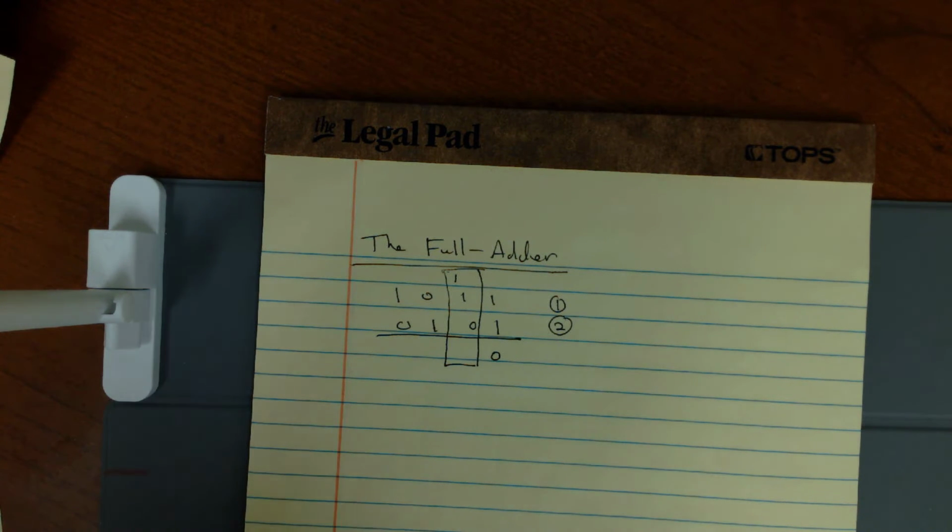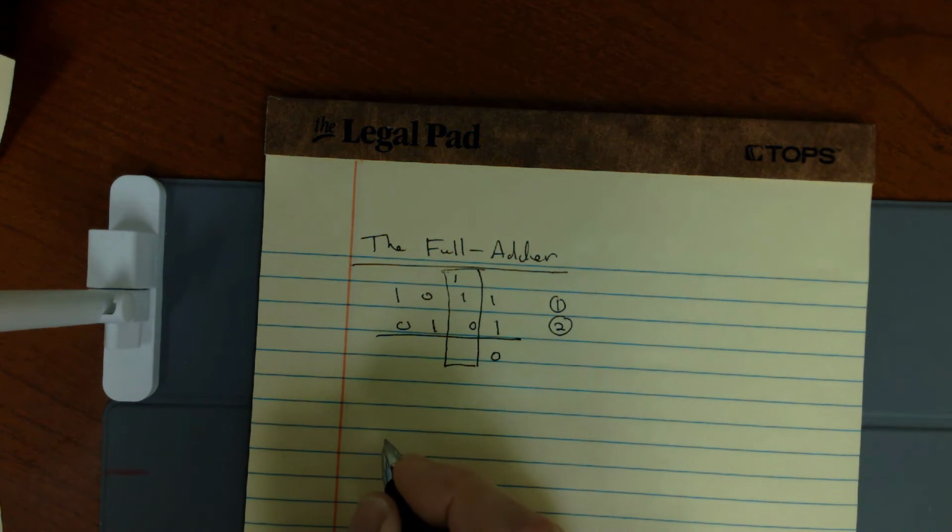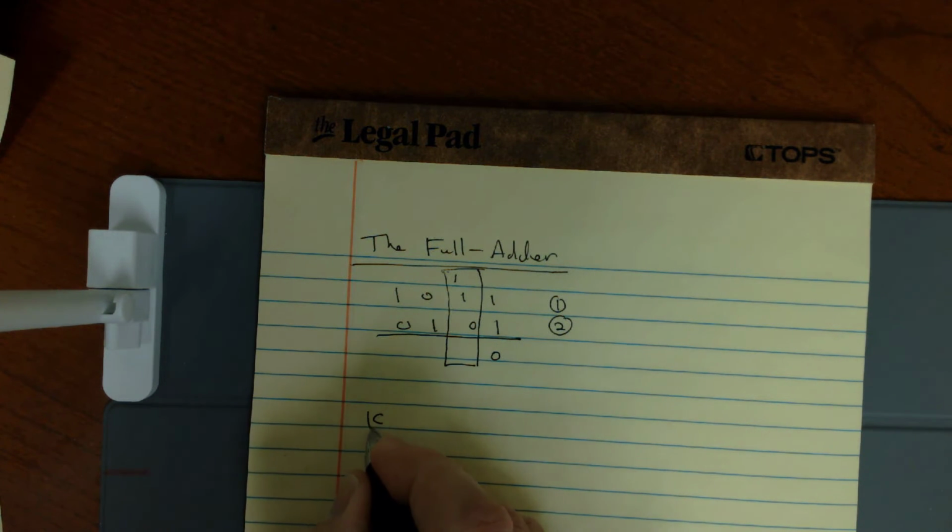The difference between a half adder and a full adder is a full adder has 3 inputs. It inputs the carry bit and bit 1 and bit 2.